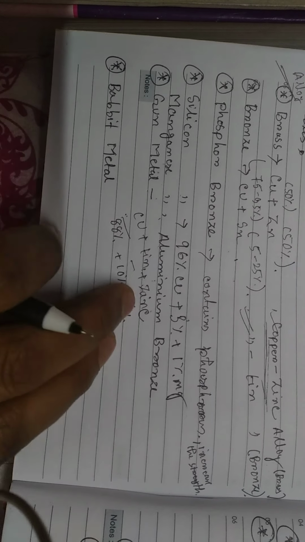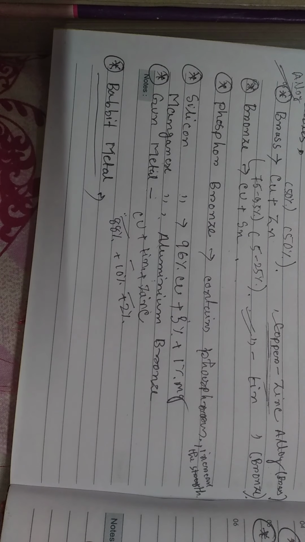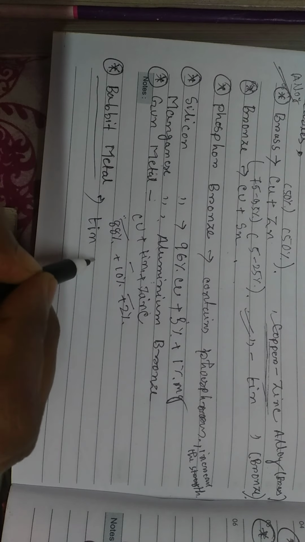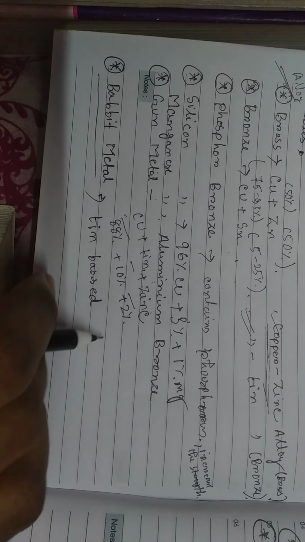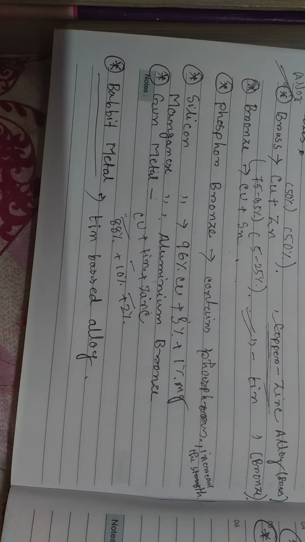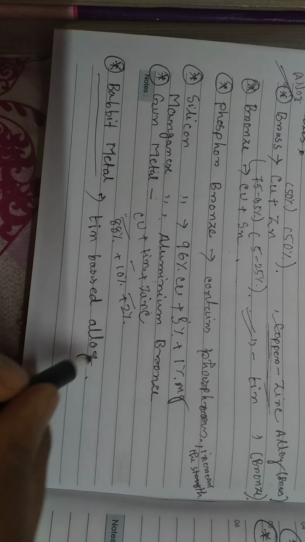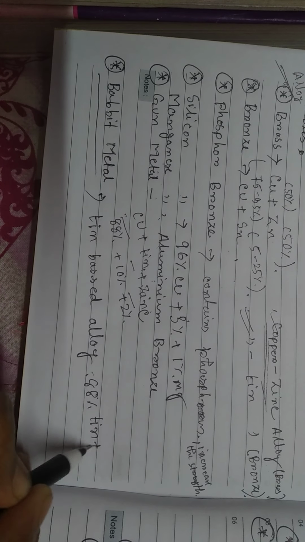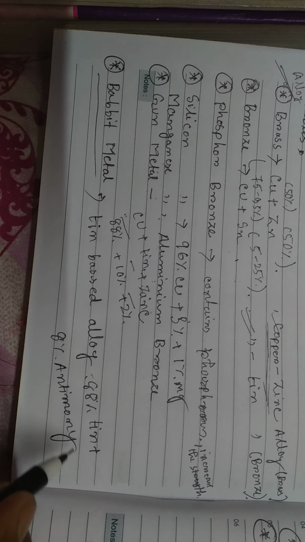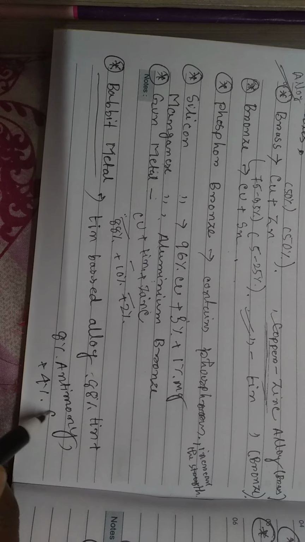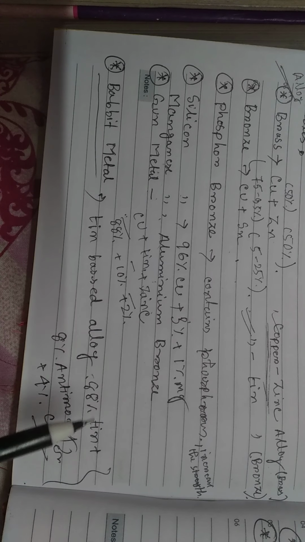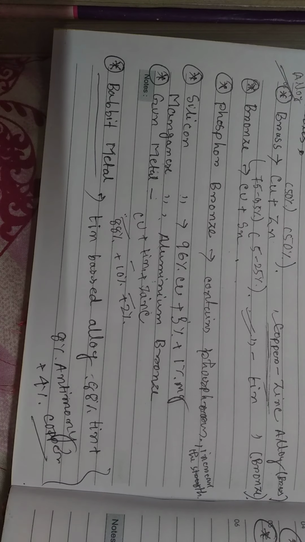Okay, now next is called Babbitt metal. Babbitt metal is actually a tin base alloy. Its percentage is 88% of tin, 8% of antimony, and 4% of copper. That is called Babbitt metal. It is a soft material with a low coefficient of friction and little strength. That is called Babbitt metal.